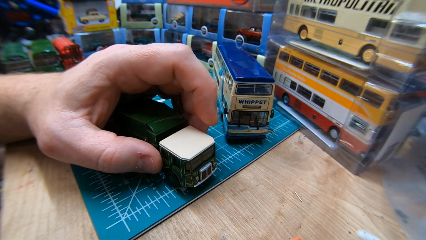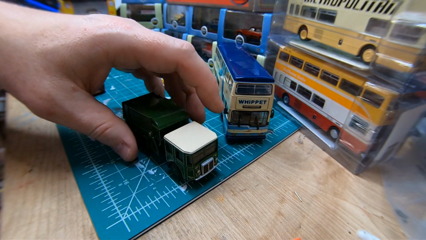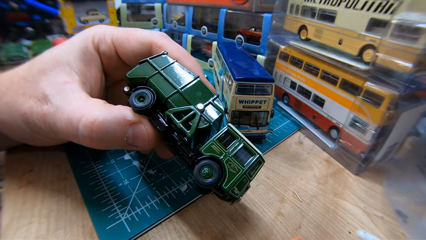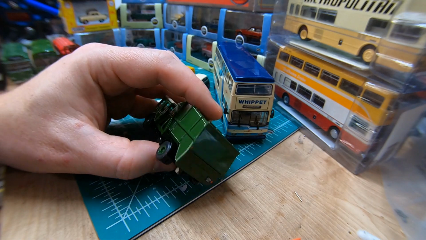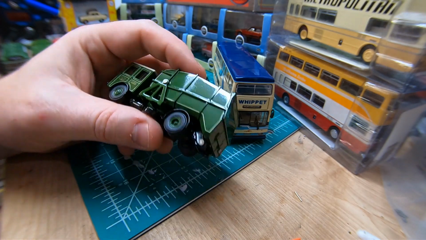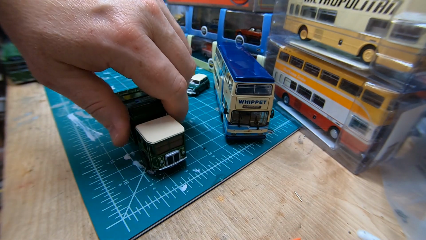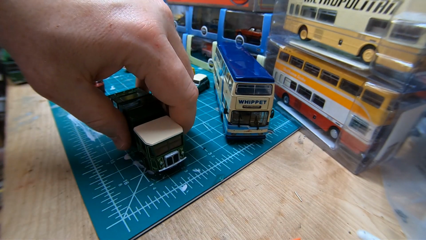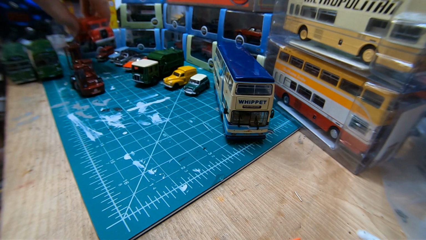So obviously the style or make model might not be specific to Manchester, but the livery is. So if you're not modeling the Manchester area, you might want to consider either weathering this up or repainting it or whatnot to make it fit in with your layout. So you're gonna have to do a little bit more research on the actual livery of the vehicle itself, see if it's suitable.